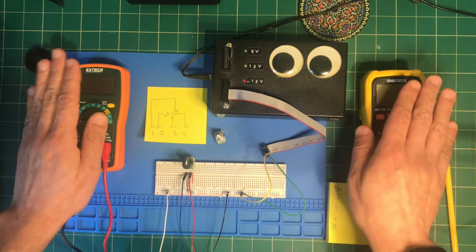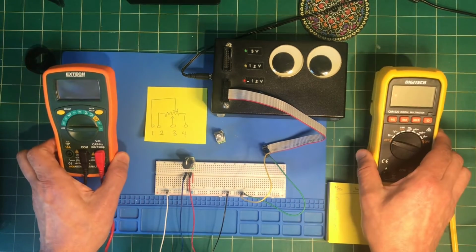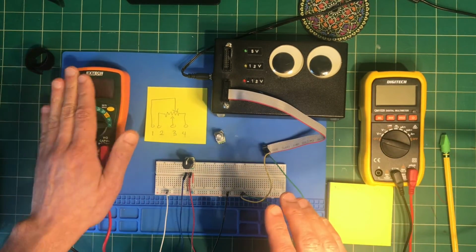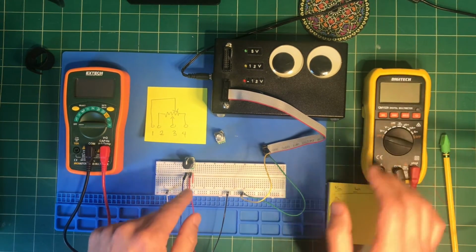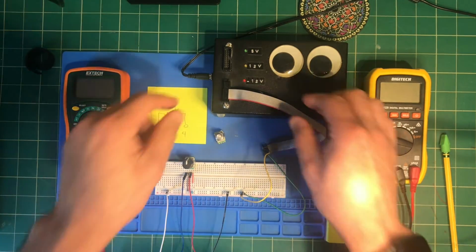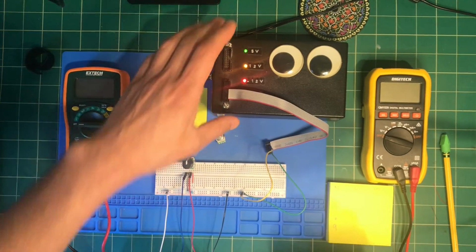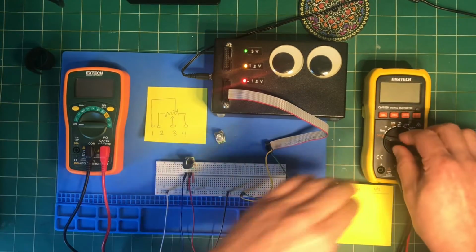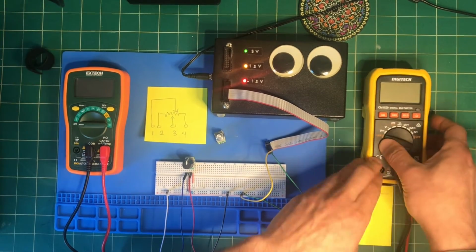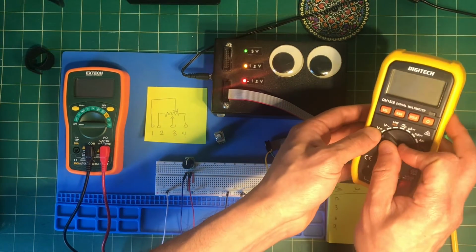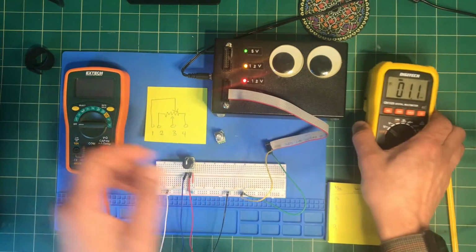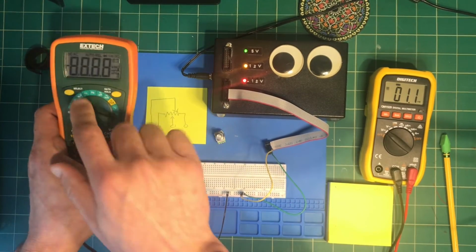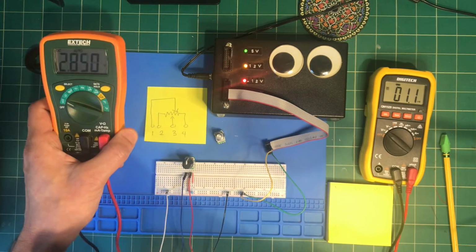And so what we have over here is 2 separate multimeters. The one on the left is connected to pin 1, and the one on the right is connected to pin 3. So let's go ahead and turn this on. Okay. And make sure when you're turning on your multimeters, you want to set them to voltage, and it's going to be DC. This one's a little different, but it's DC.